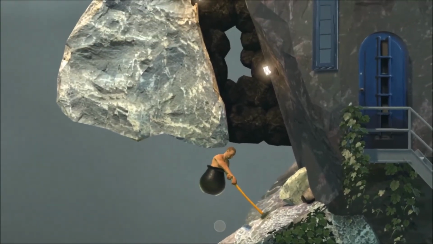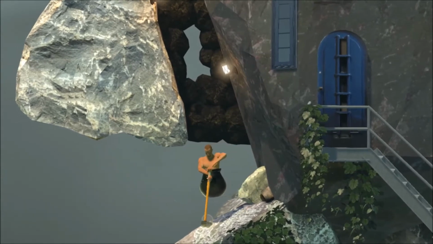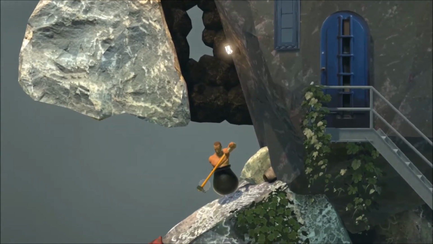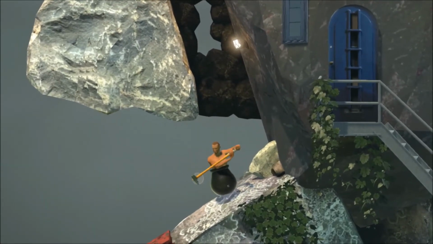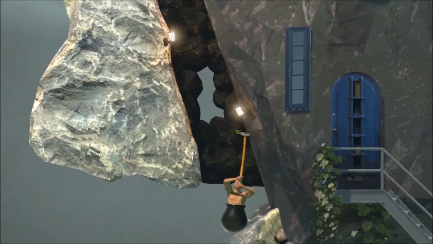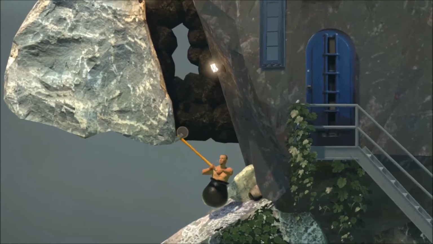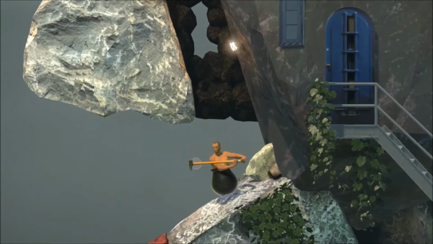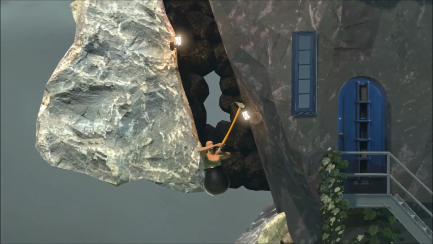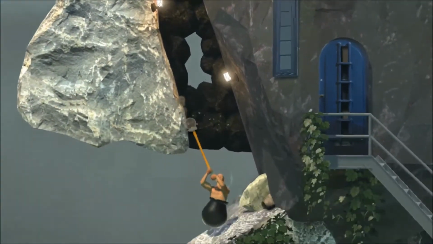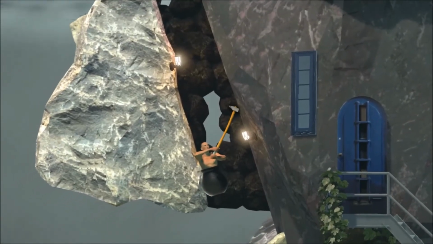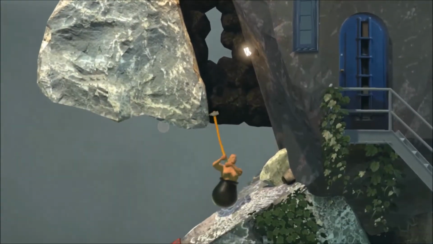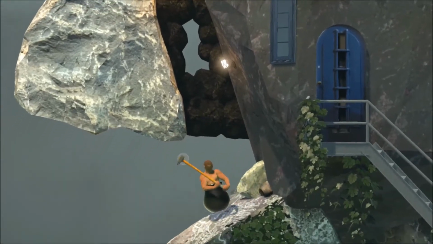But so far, I've lost count of the number of times I've done this part. And it is still as hard as it was the first time. And again, there are no tutorials in Getting Over It either. You have to learn it all by hand here. And sometimes it feels like the physics are out to get you.